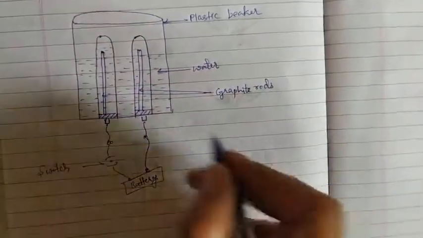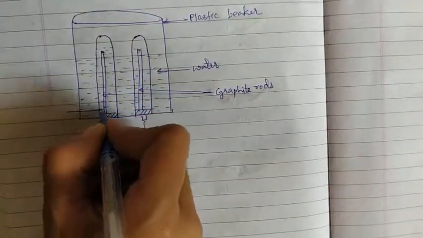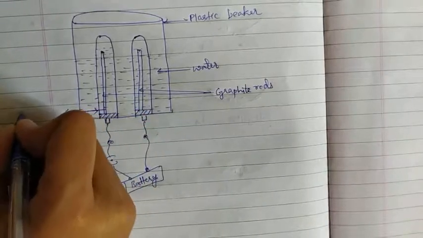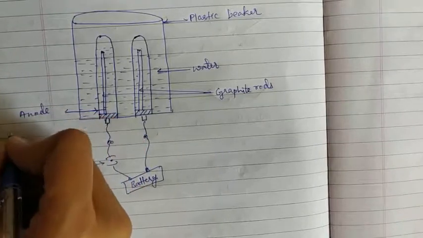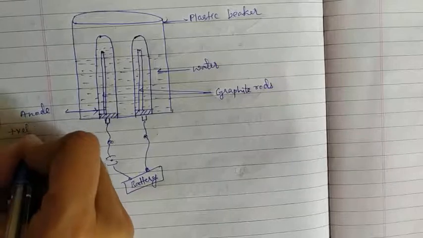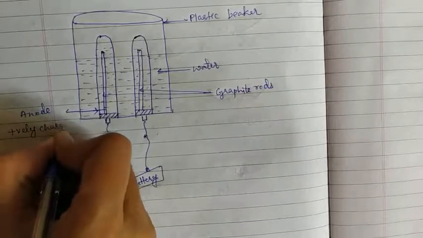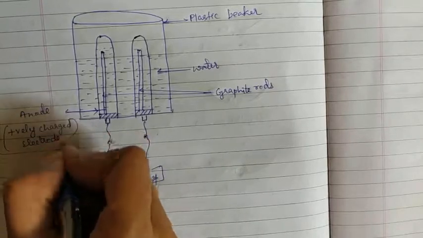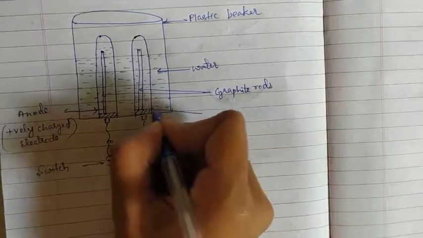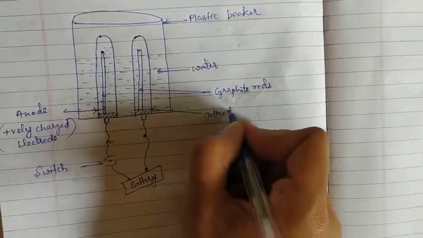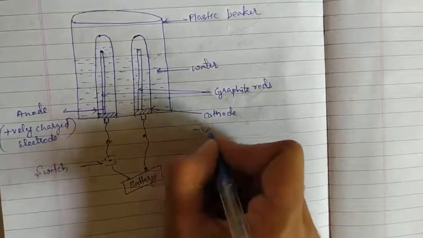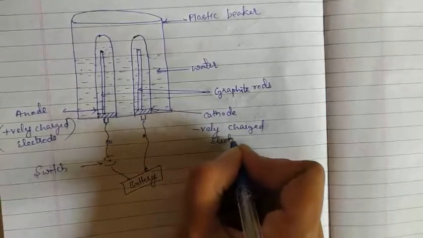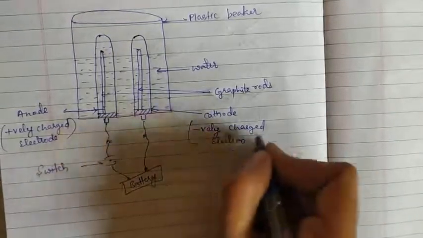Okay, water. See here, this graphite rod is taken as the anode. Anode means positively charged electrode. Okay, and this is taken as the cathode. Cathode means negatively charged electrode. Okay, remember that cation and anion are different from cathode and anode.